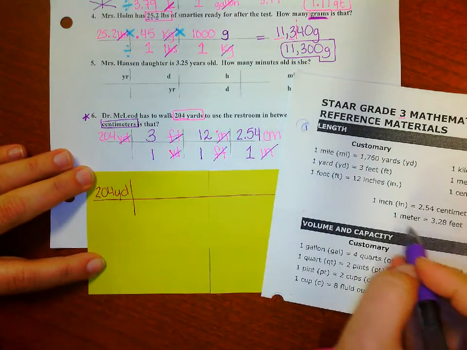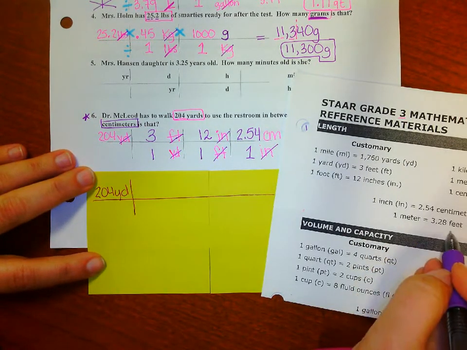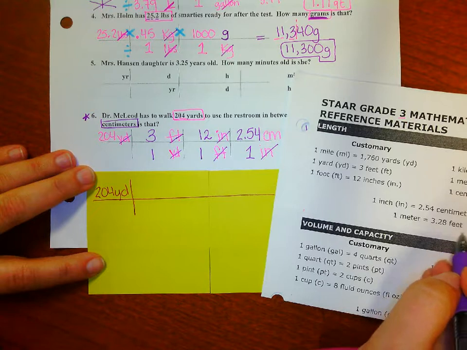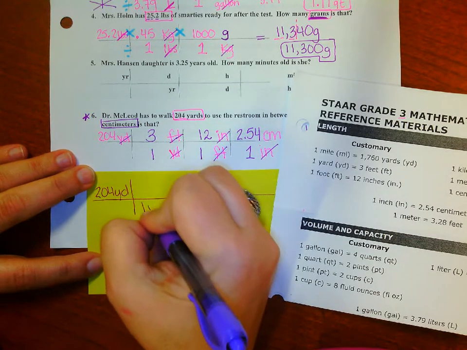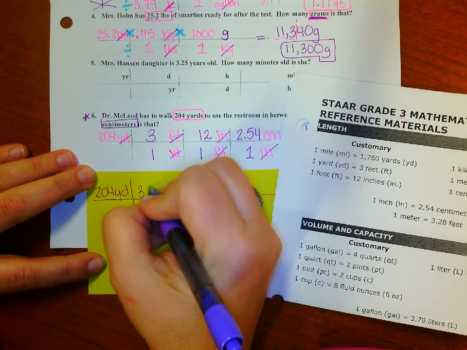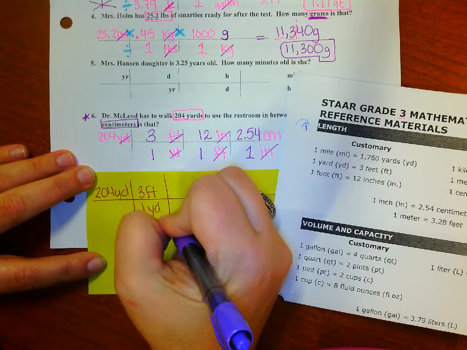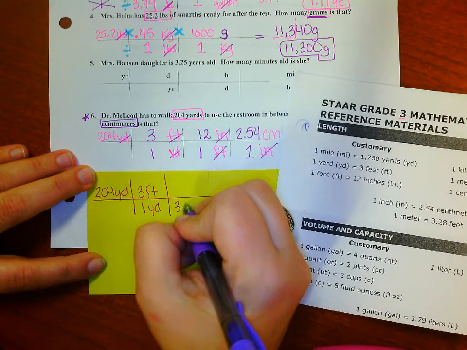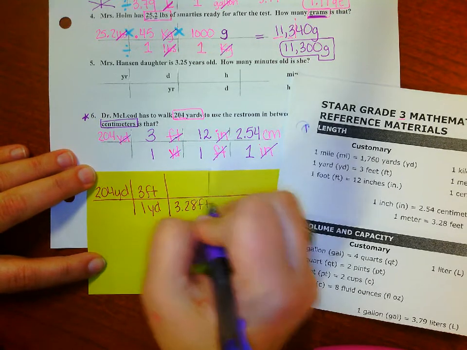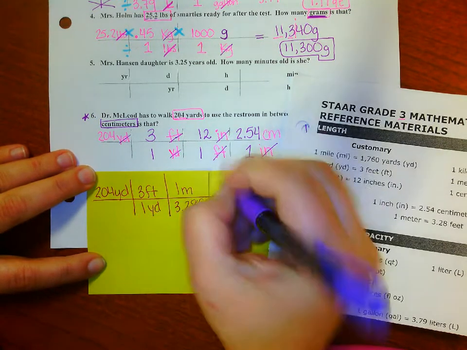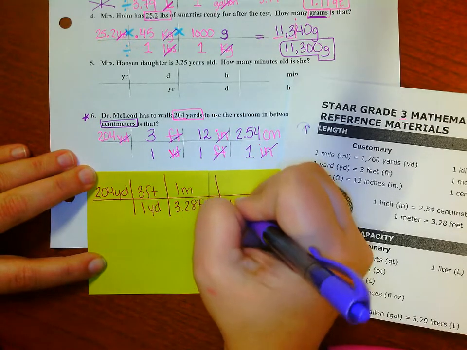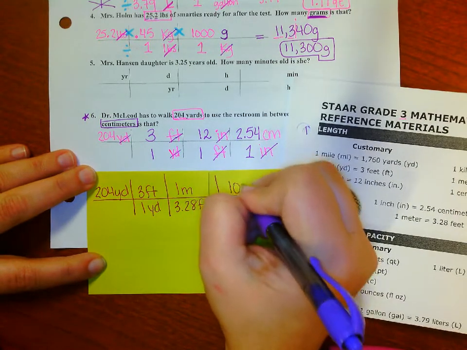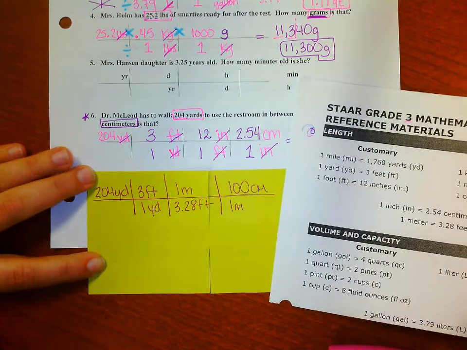But the idea was that you could go and flip meters into feet, or feet into meters. So you would still have 1 yard is equal to 3 feet, but then you could say 3.28 feet is equal to 1 meter, and 1 meter is equal to 100 centimeters.